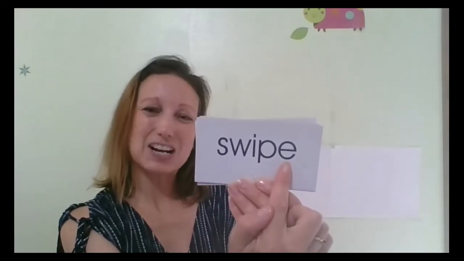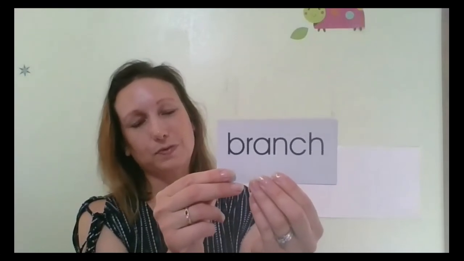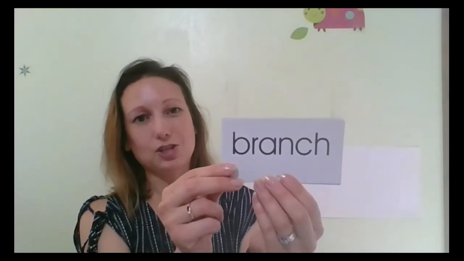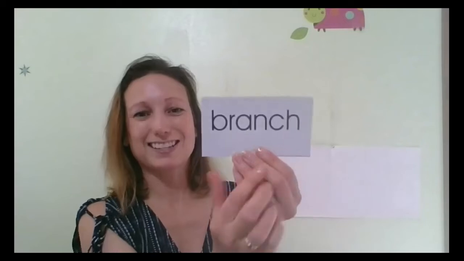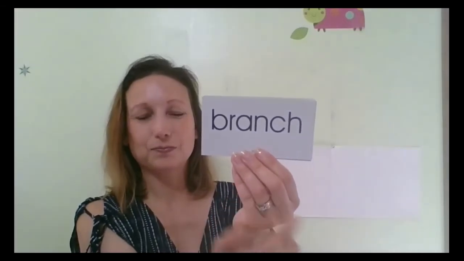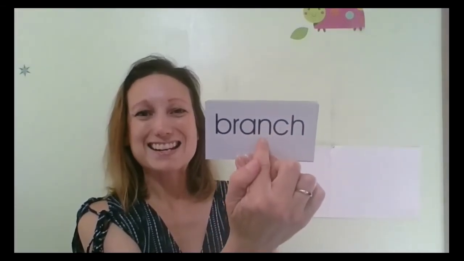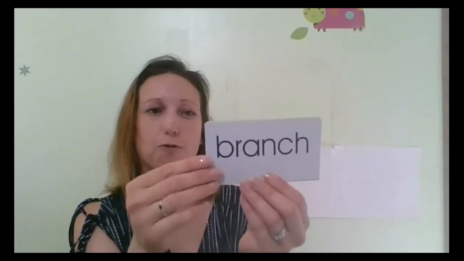Why is this E on the end? Because the I is saying its name. So I have that I consonant E says I. Branch. Why did we use just CH? Because we heard a consonant sound before the ch.